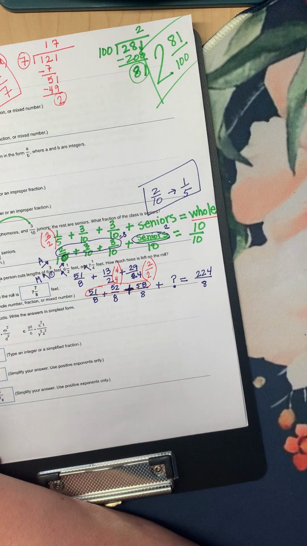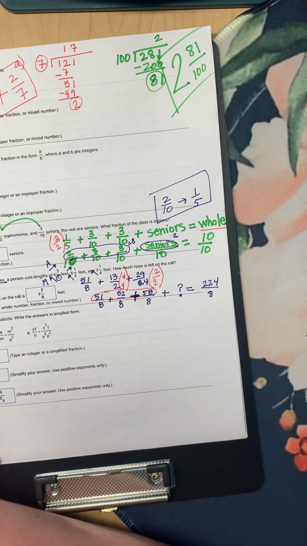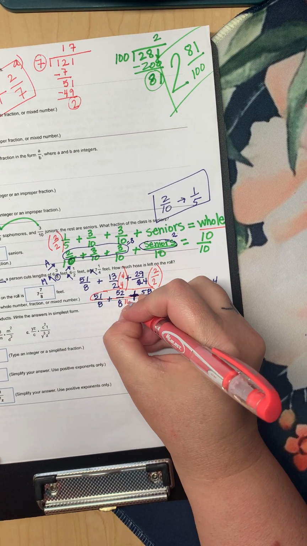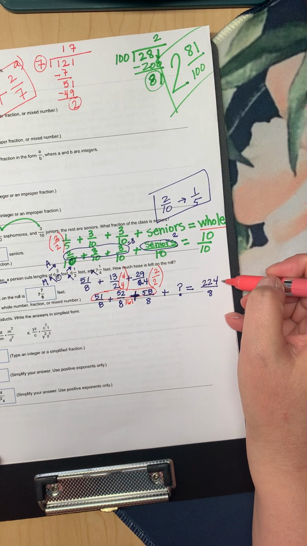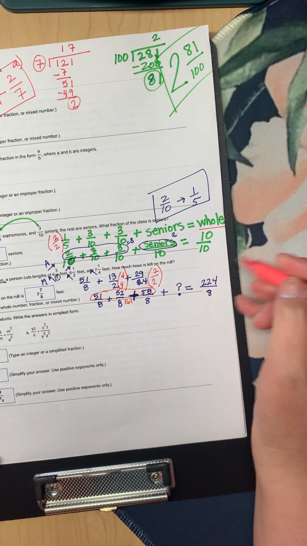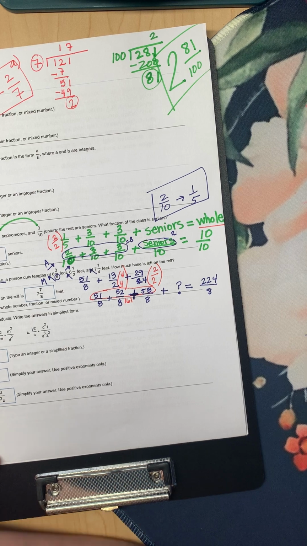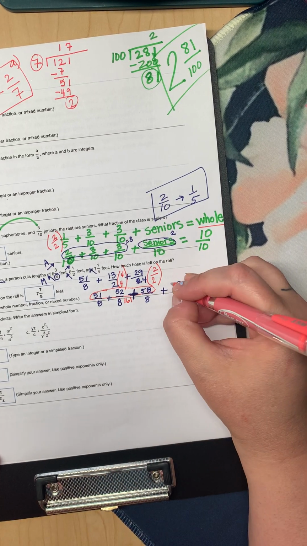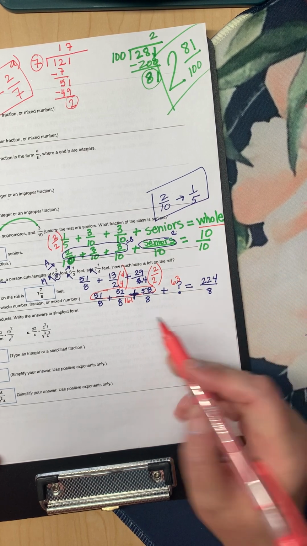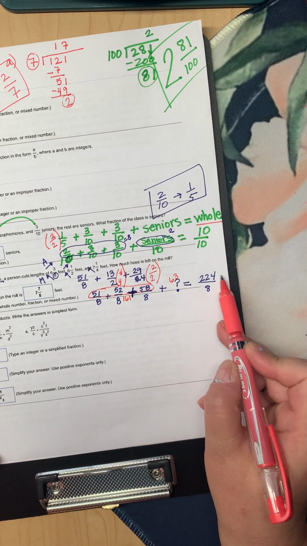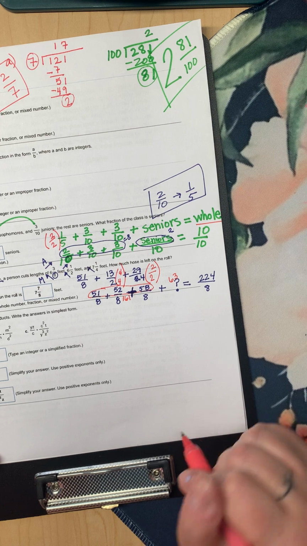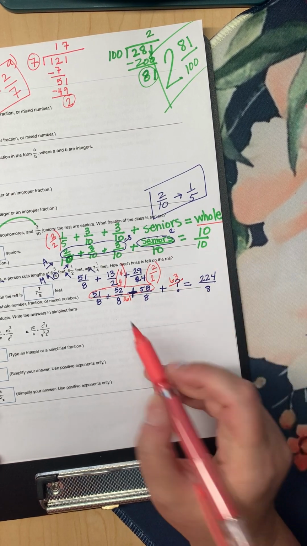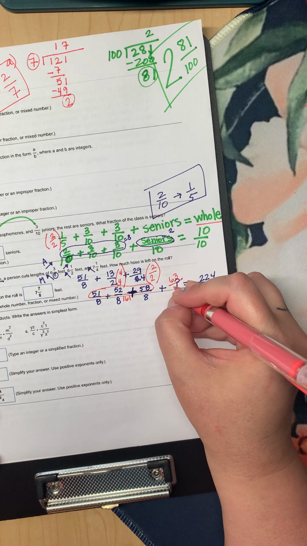So 51 plus 52 plus 58 is 161. And then I want to know, what do I have to add to get 224? So I have to add a 63. That way 161 plus 63 is 224. Okay, so my fraction is 63 over, what's the same common denominator? 8.